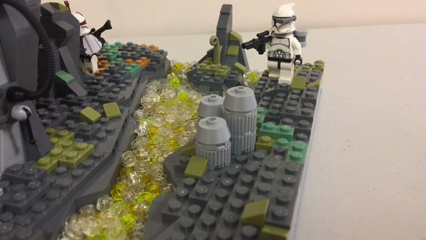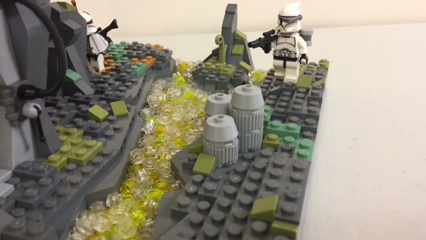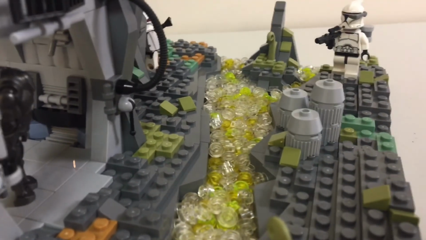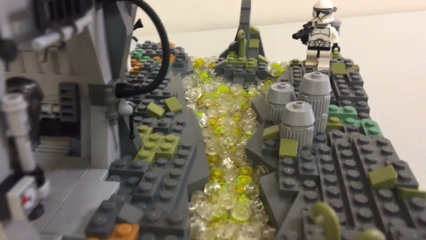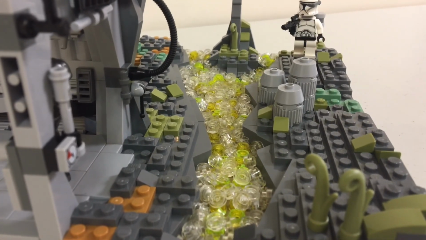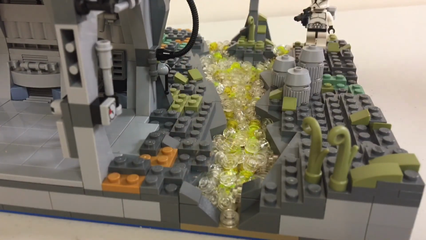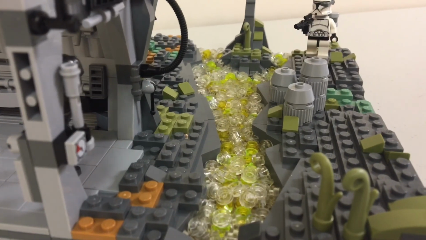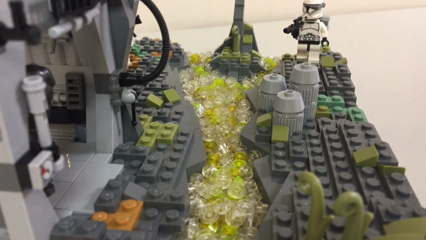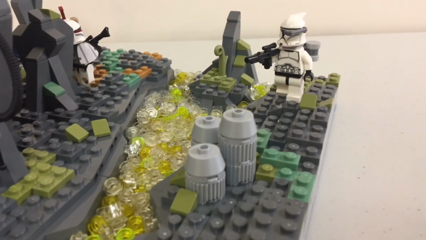Okay, so as you can see, this is the acid river, and what I did with this acid river is a technique with the rocks that I have done one time before, which is using the dark bluish gray slopes and doing a snot technique that makes it go along each side of the river, as you can see right here, and just attach it to a 1x1 brick with stud on the side. Both of them are right down here. But besides that, the acid river I have using trans yellow and trans neon yellow studs, and also some clear studs, and I really like how that turned out.